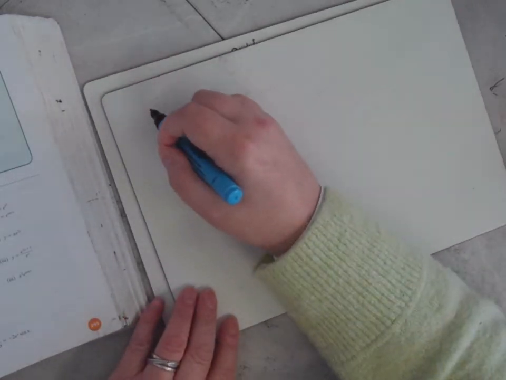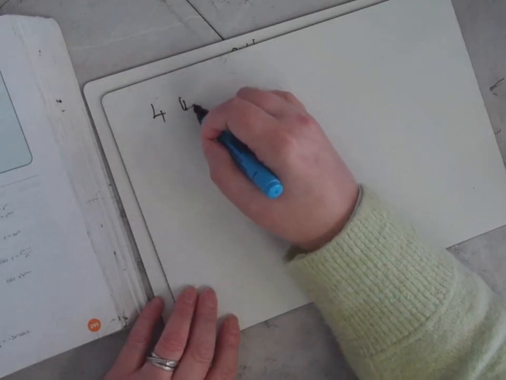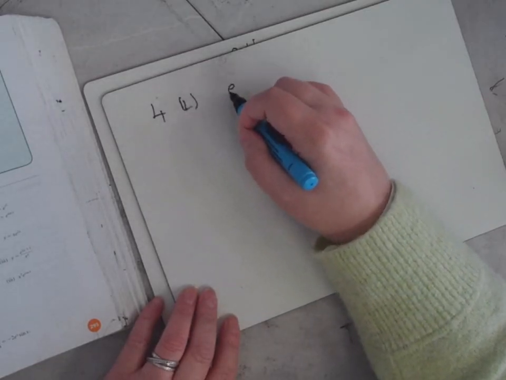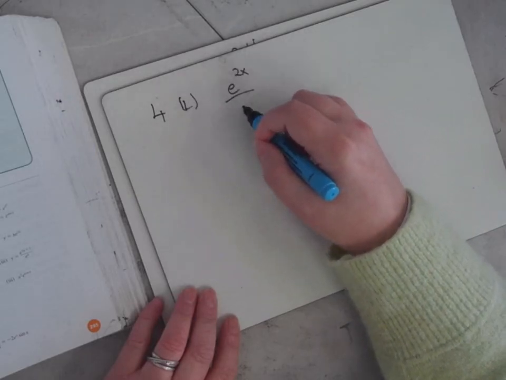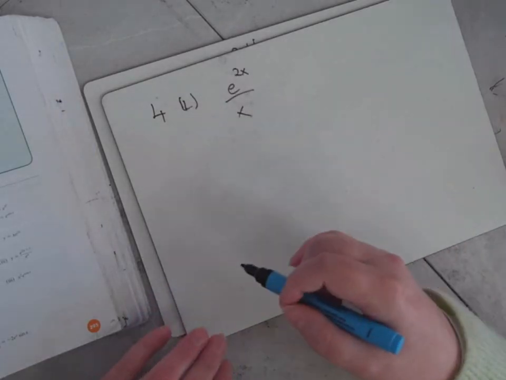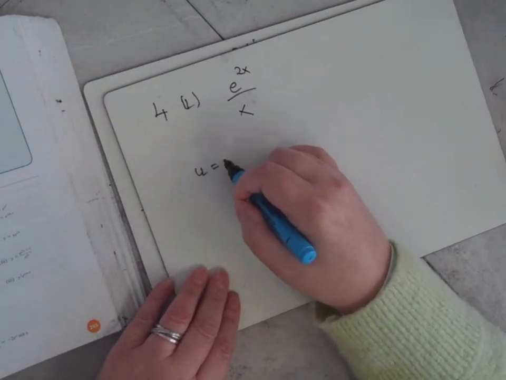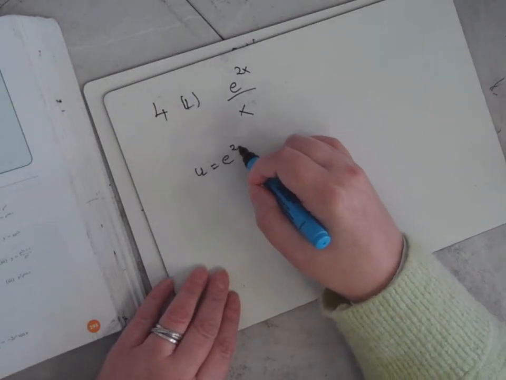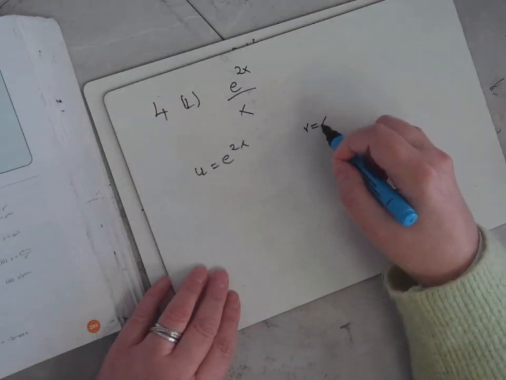4 part 2. I definitely have to use the quotient rule, because I cannot do any division before I start, because they're not the same terms. So u is what's above the line. v is what's below the line, x.